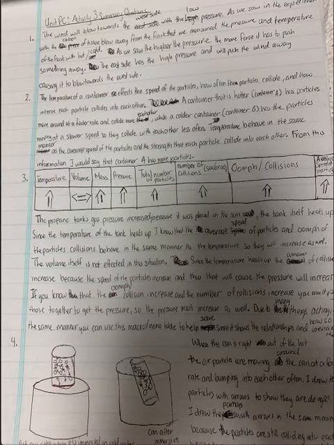For number 2, the temperature of a container affects the speed of the particles, how often the particles collide, and how intensely each particle collides into each other. The hotter container, which is container A, has particles moving at a much faster rate and colliding with each other more constantly, where container B is colder and has the particles moving at a slower speed and colliding with each other less often. Temperature behaves in the same manner as the average speed of the particles and the strength with which each particle collides into each other. From this information, I conclude that container A has more particles.